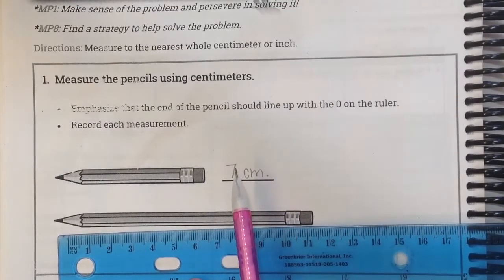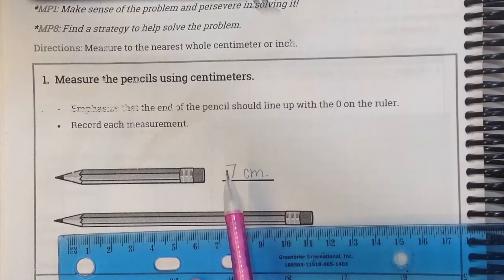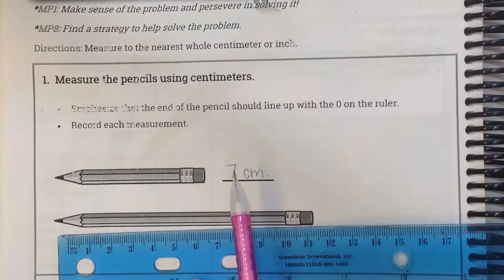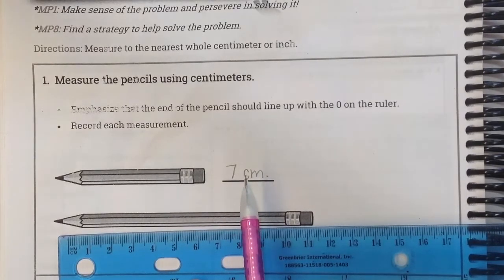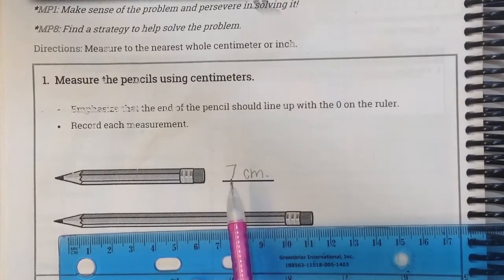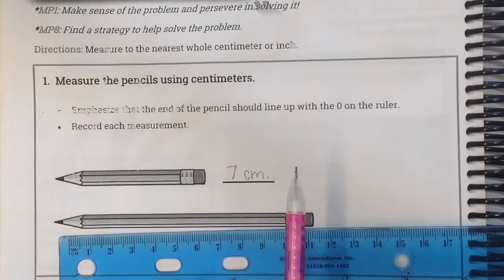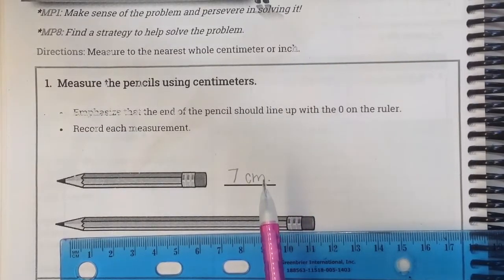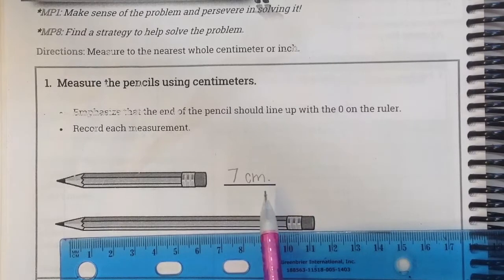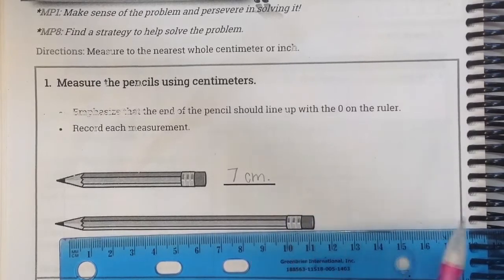I can't just write the number, because if I only write the measurement, then if I were to give this to, say, Chloe, she might say 7 inches, 7 centimeters, 7 feet. What do you mean, Miss Garcia? So I have to tell her which unit I am using.